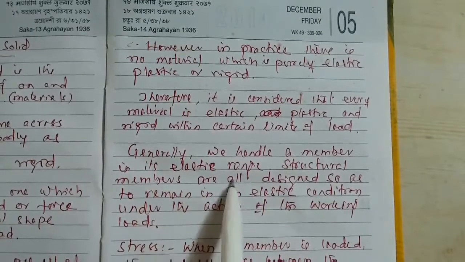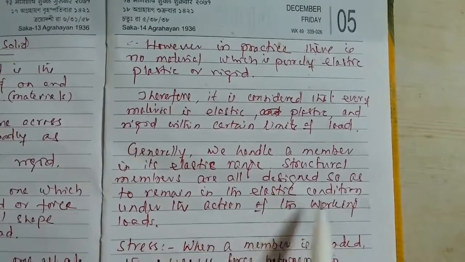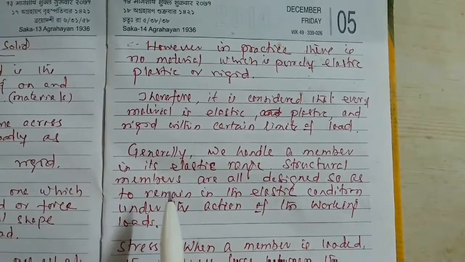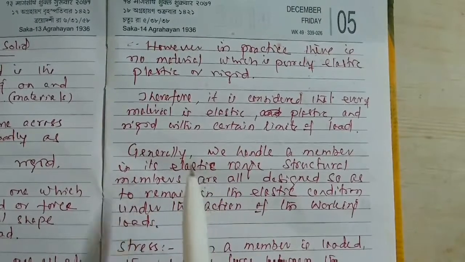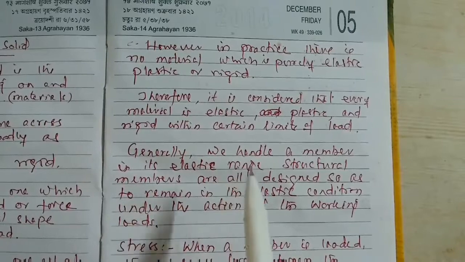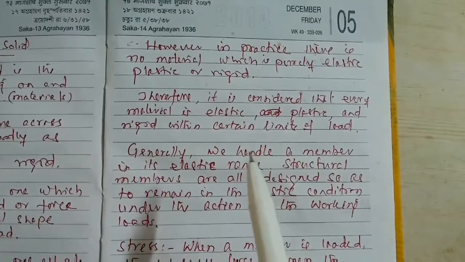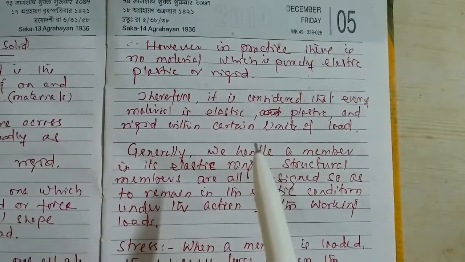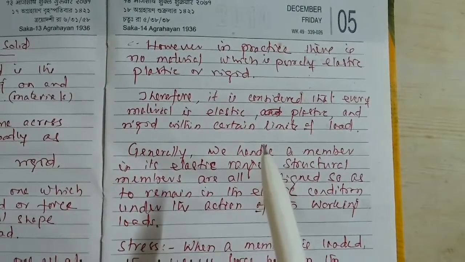Structural members are all designed so as to remain in the elastic condition under the action of the working load. That means we use the material in its elastic range, because if you apply load beyond its elastic limit, the material will undergo plastic deformation, which is a permanent deformation. The deformation will not disappear after use. Then the material becomes useless for future use. It cannot be repeatedly used.